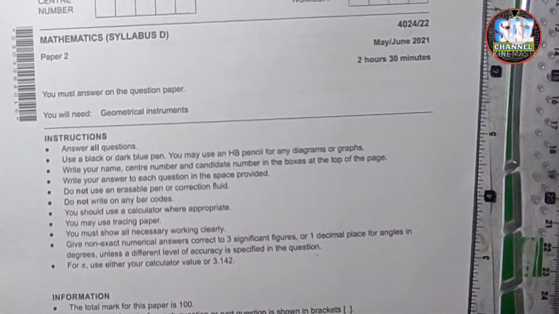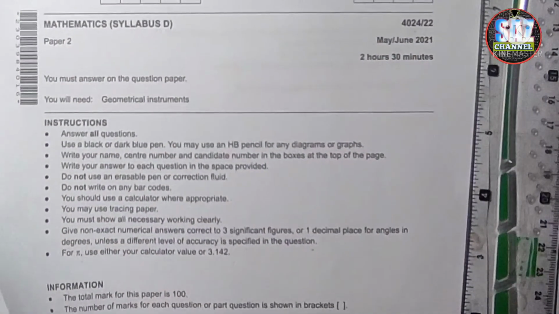The total marks for this paper are 100, and the number of marks for each question or part of the question will be written at the end of each question in the form of brackets. I hope these general instructions are clear to all of my students. And now we can move to the solution of question number 1. Let's open the paper and see what is question number 1.